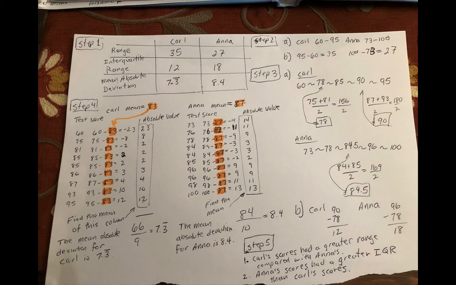Step 2 was to find the range of Carl's scores and the range of Anna's scores. So to do that, I had to find the largest score for Carl, which was 95, and the smallest score, which was 60. They were in order on page 156 at the table at the top. And the difference between 95 and 60 is 35, so I put that right there.